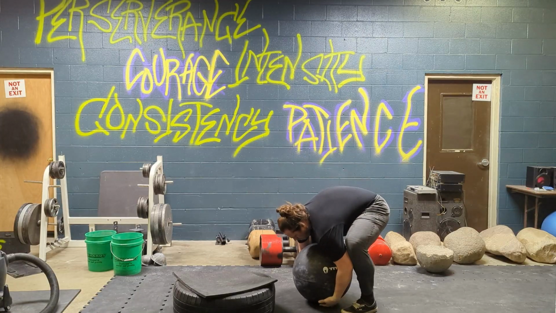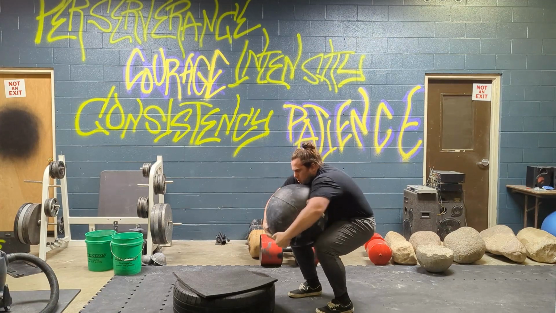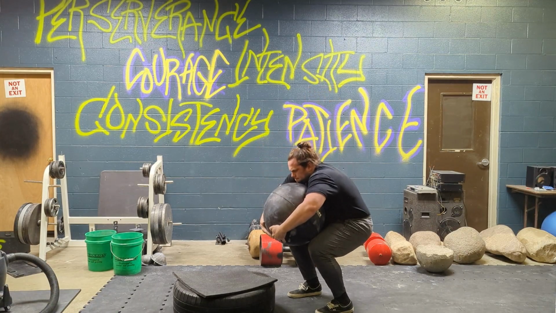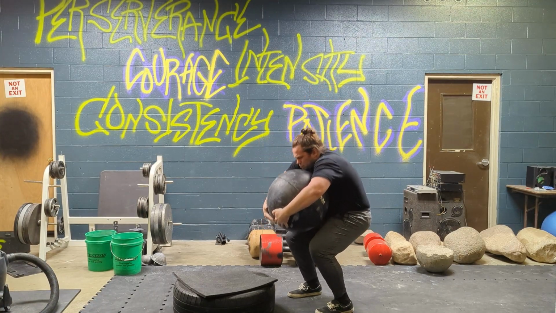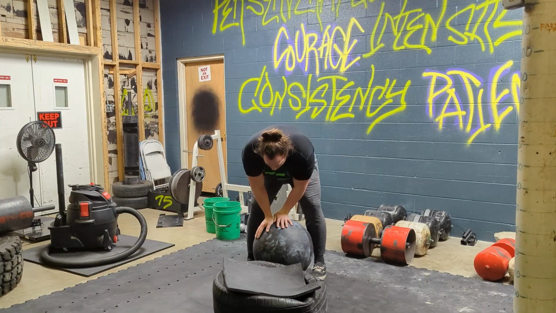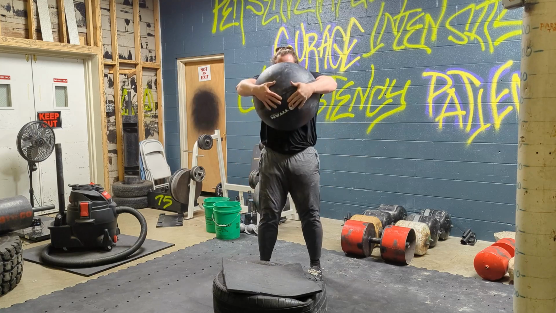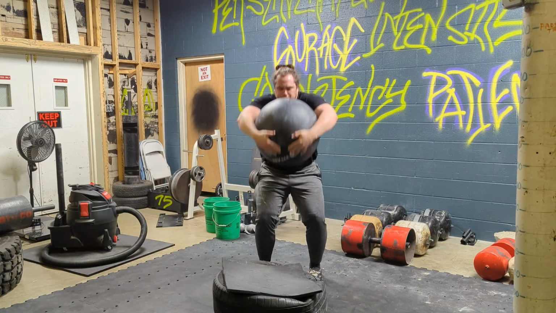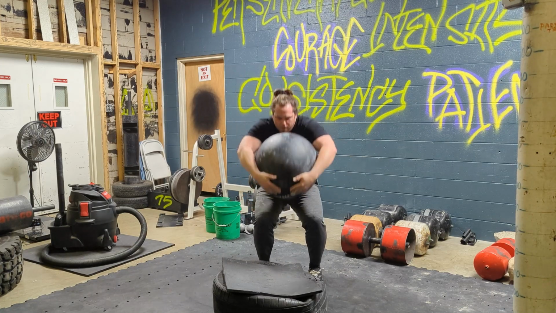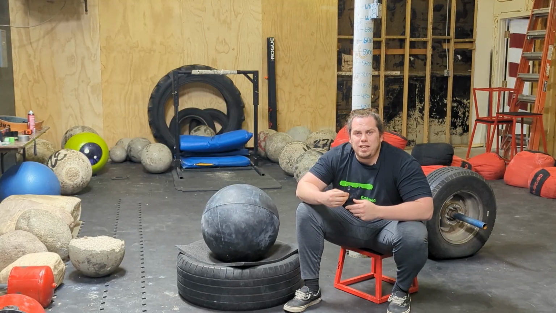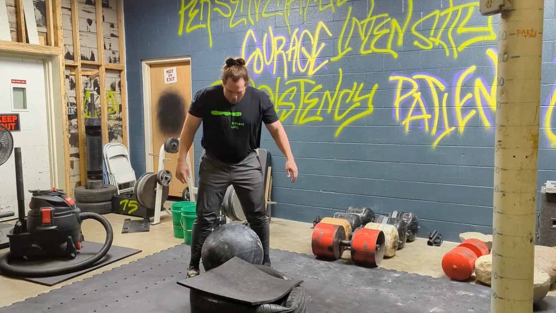So with an Atlas stone squat, we're gonna lap the stone and then we're going to lock it into place and we're going to stand up with the stone and then bring the stone right back to the lap over and over again to form a set. What this does is it forces us to maintain tension on the stone as we move through the range of motion.